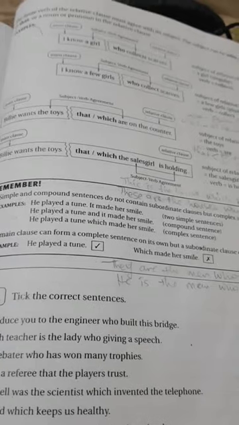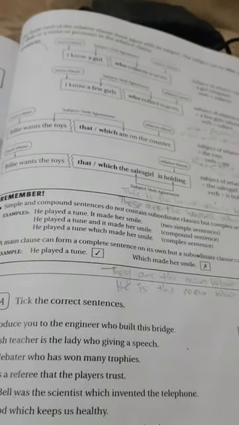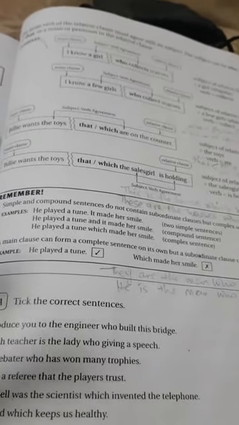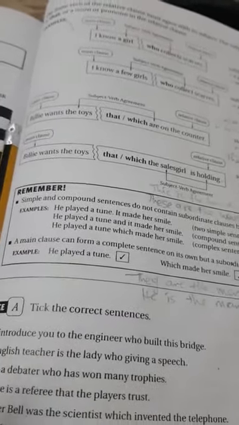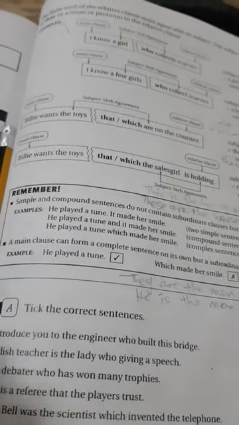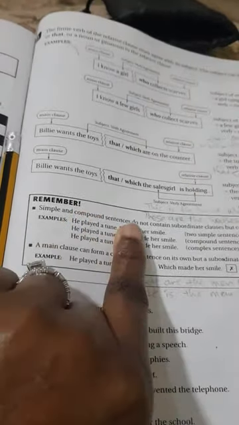I gave you a short note when we dealt with that revision from the Cambridge checkpoint, and I was asking you if relative pronouns can be found in simple or compound sentences. A lot of you got that question wrong, and I'm not even sure a handful of you took the pain to go through the note I dropped. Just the very few of you who did that were able to realize that we only use relative clauses for complex sentences, and now the grammar textbook is repeating it.